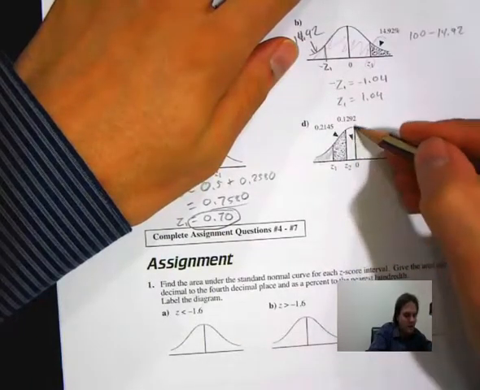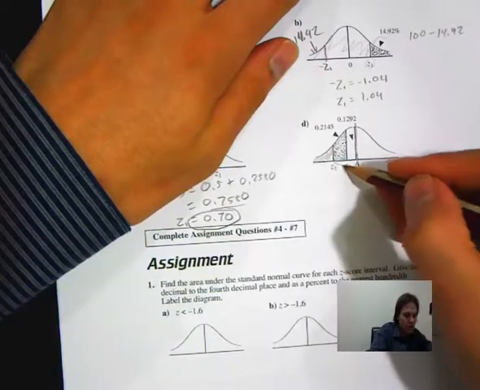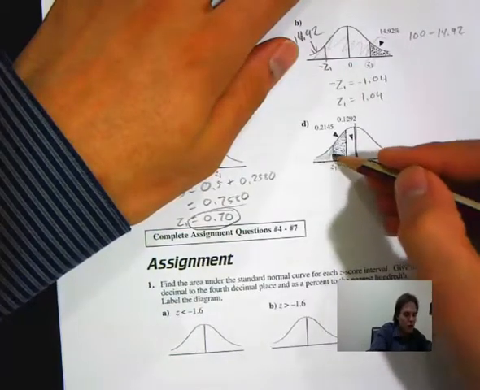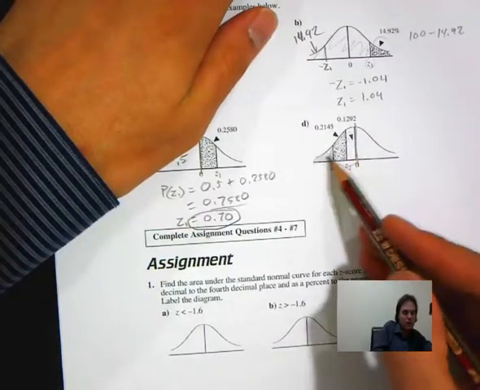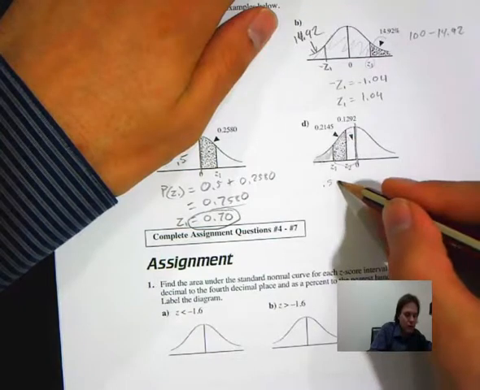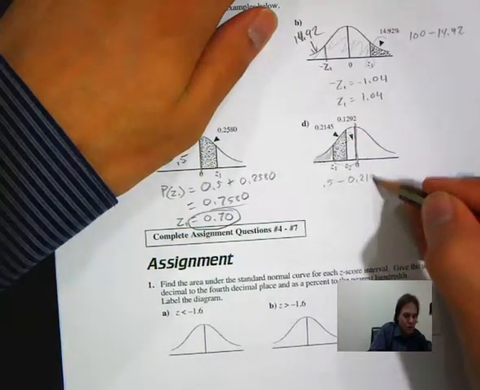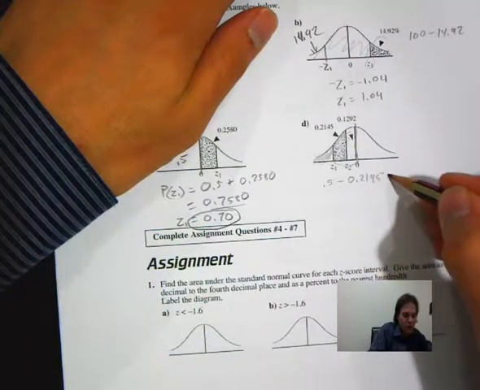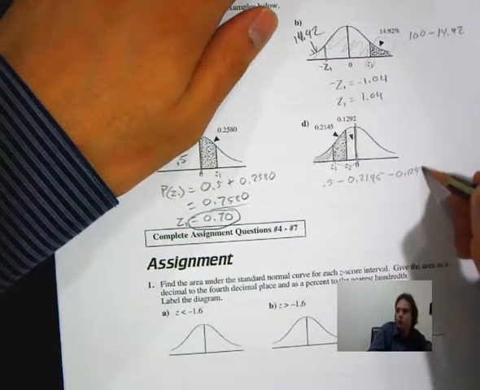This plus this is everything, 50%. All the way to here is 50%. So all of this, subtract 50, will give me that there, right? So I'm going to go 0.5, subtract 0.2145, then I'm going to subtract 0.1292.